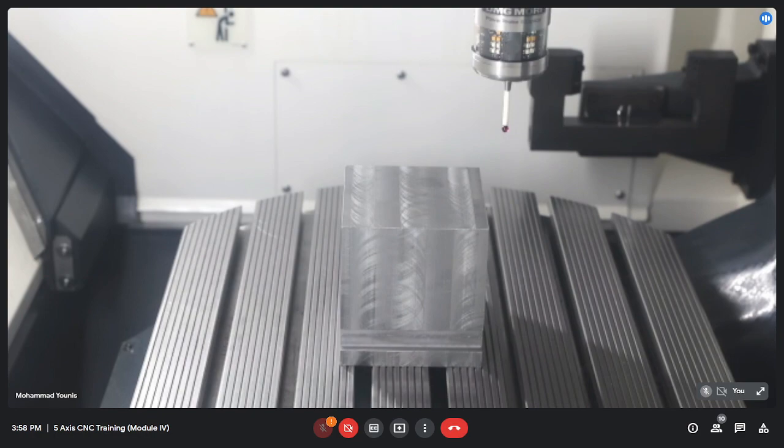The work offset is set, and the length is 362.